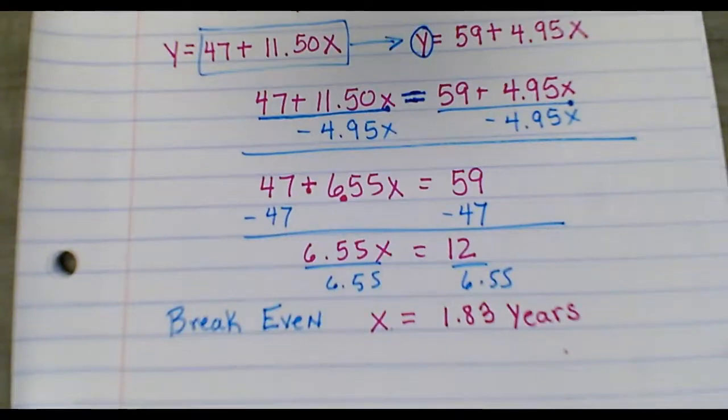What does part B ask you? Which is less expensive in the short term? Shorter than this.